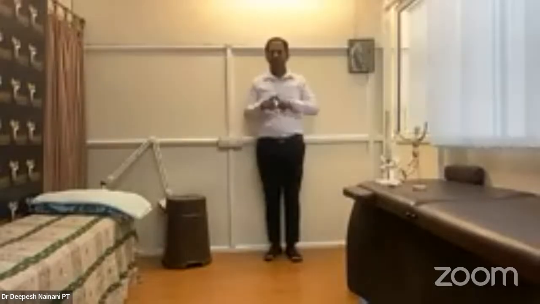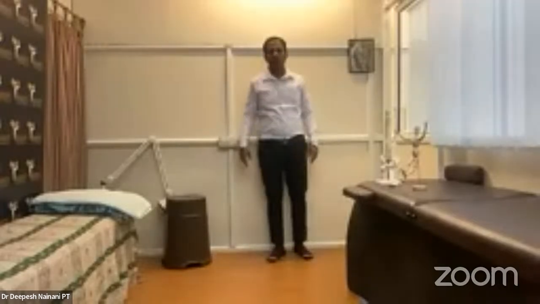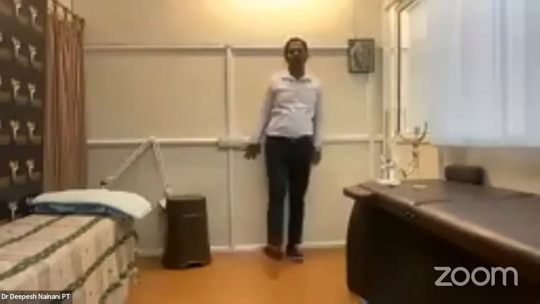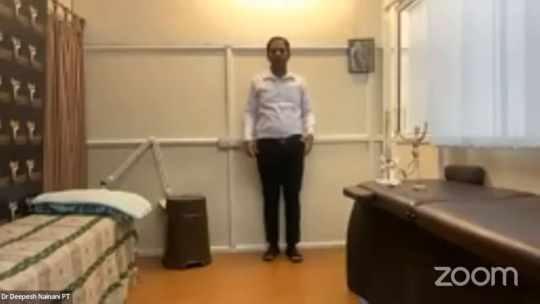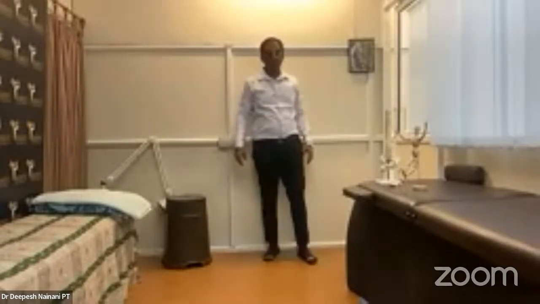It's a cross exercise with 2 types of movement. First is this and second one is this. We have to see this movement. We have to do this movement very carefully.